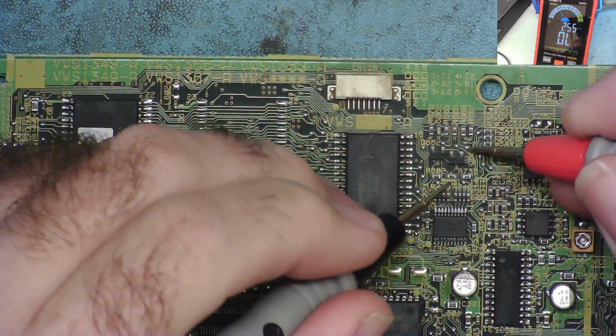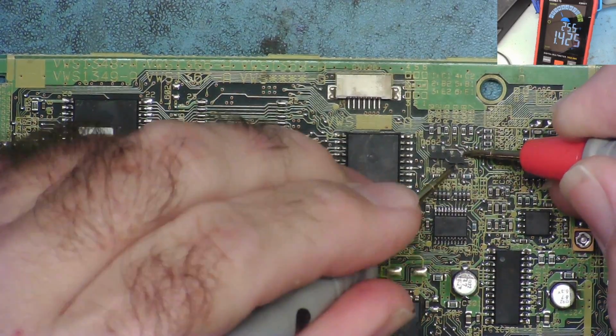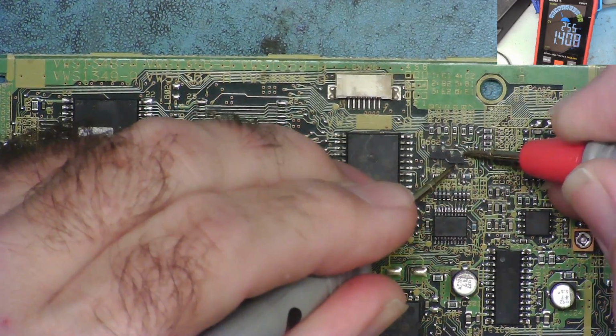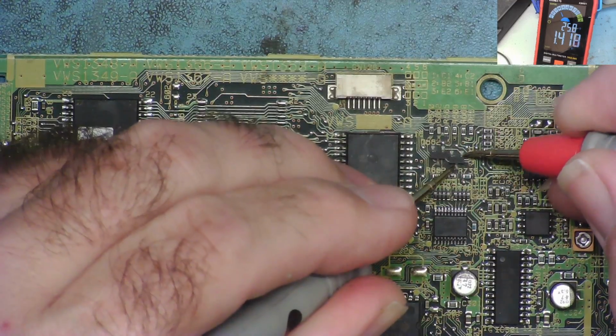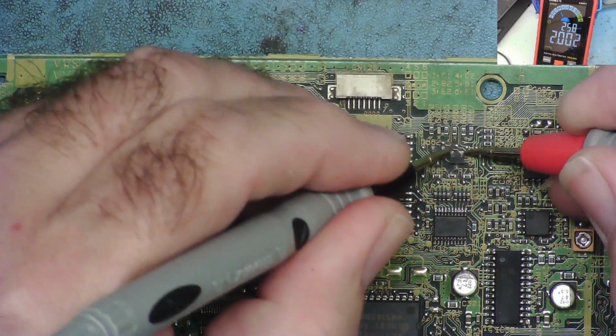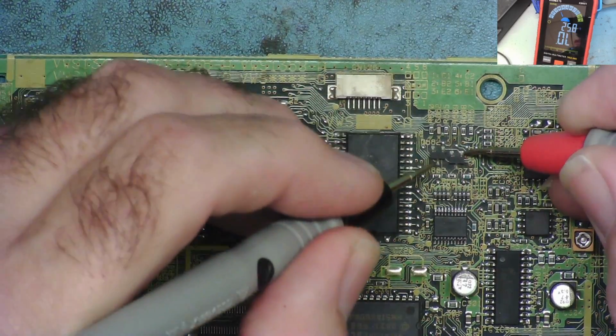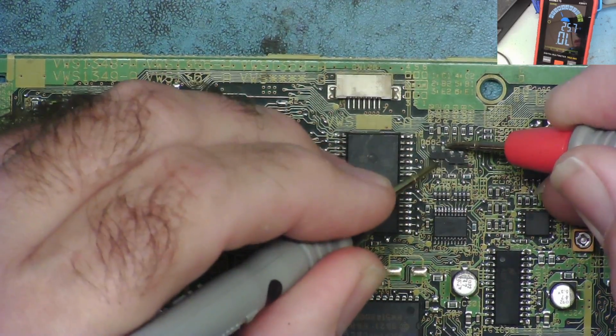So let's have a look. Let's see if we can see any junctions. So we'll go from here, and we'll go to here. Well, that means open. So if this is the base, it's not an NPN transistor. Here. That just gives a reading, but it's not a diode junction. It's not a semiconductor junction.